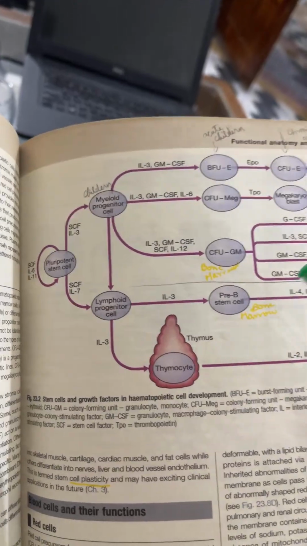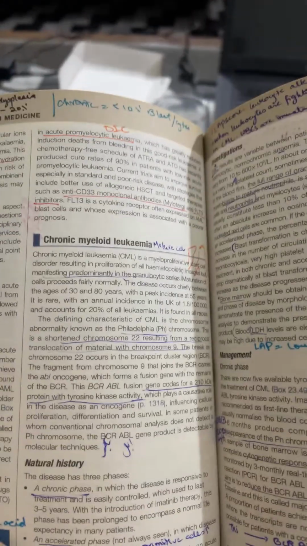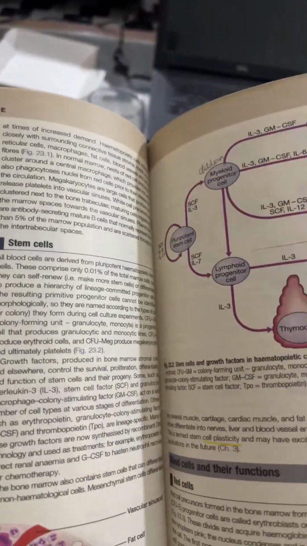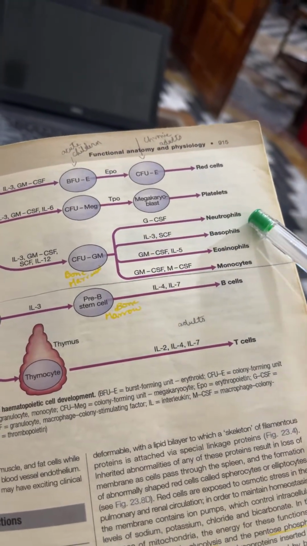But they are saying that this is manifesting predominantly in the granulocyte series. So these are the granulocytes.